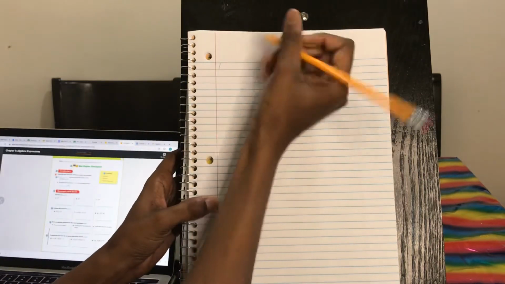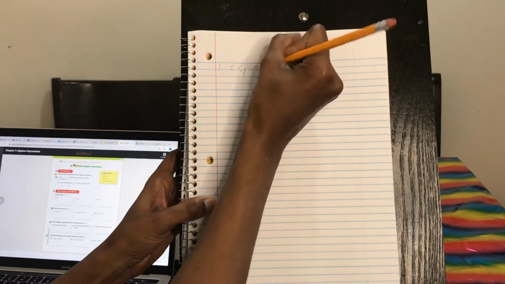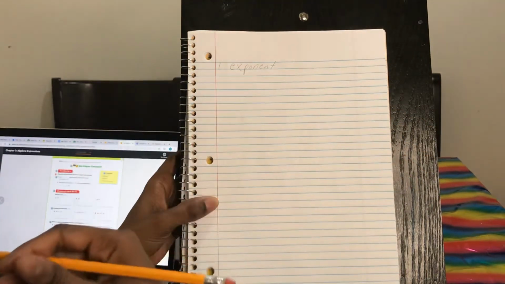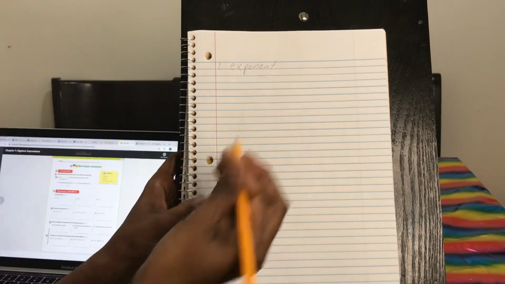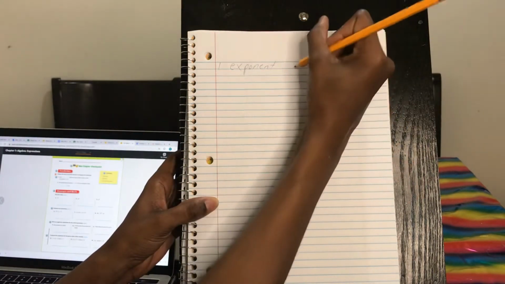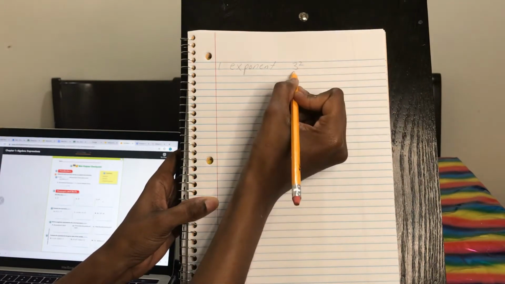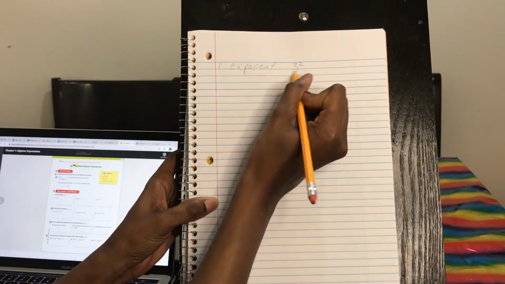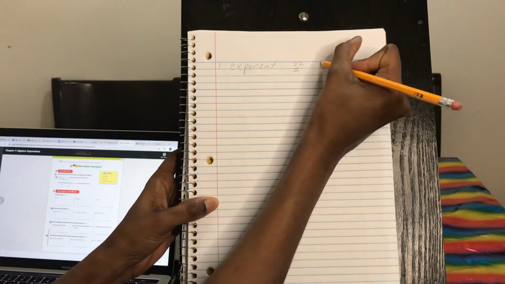So if you know what an exponent is, then you would know that in exponents there's a base number, and then how many times it's factored in would be like this. So 3 is your base, 2 is how many times you're factoring in the base. 3 is the base. So 3 factored in 2 times would be 3 times 3.